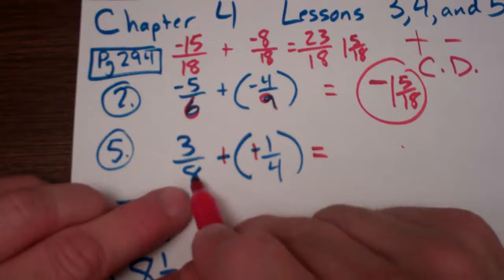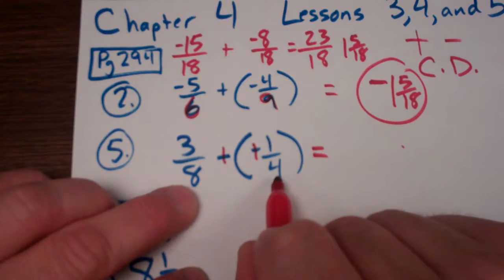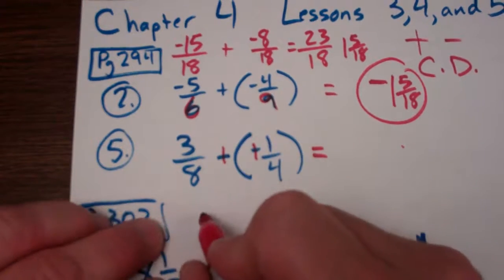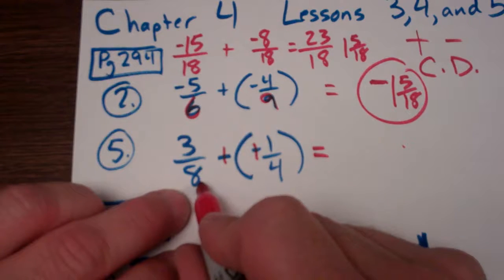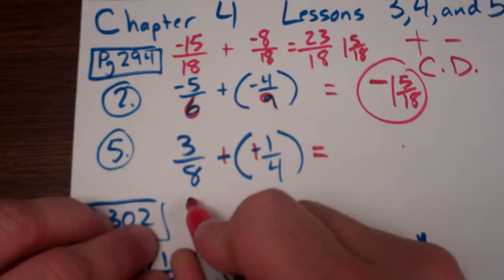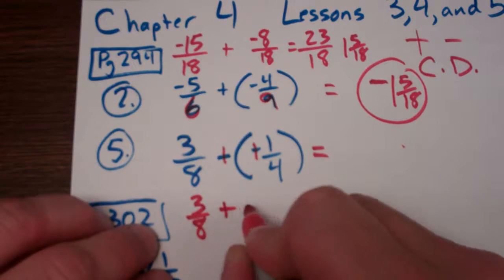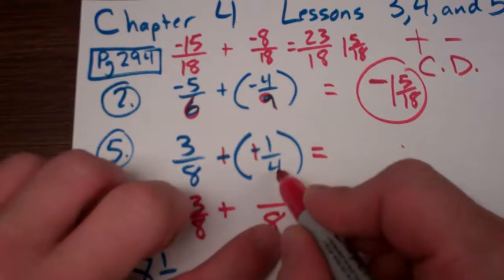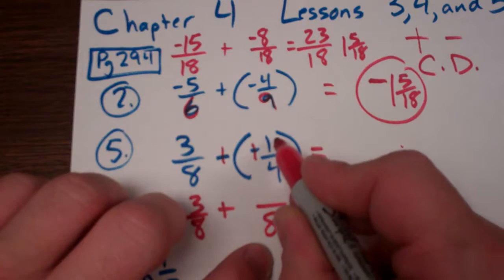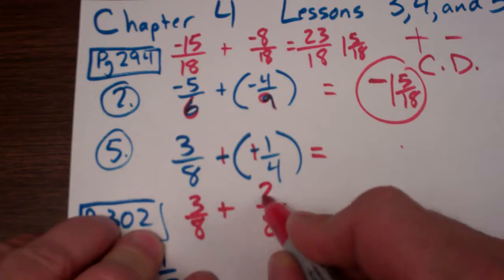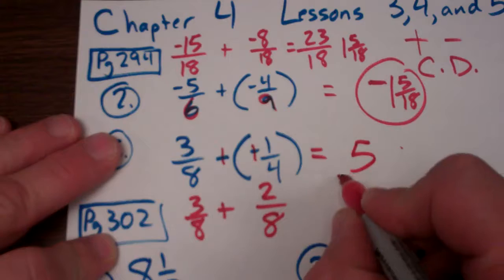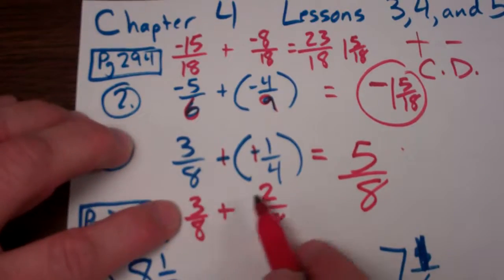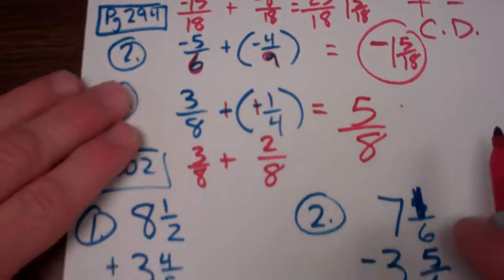All right. Once again, I look at the denominators. They do not match, so I have to find a common denominator. 8 and 4, you could multiply them and get 32. You could see that they both go to 16, but don't they both go into 8? So I could just leave this one as 3/8 and just change this other one. You multiplied by 2, so you multiply by 2. You have 3/8 plus 2/8, which is 5/8. Once again, you add the tops, you leave the bottoms alone.